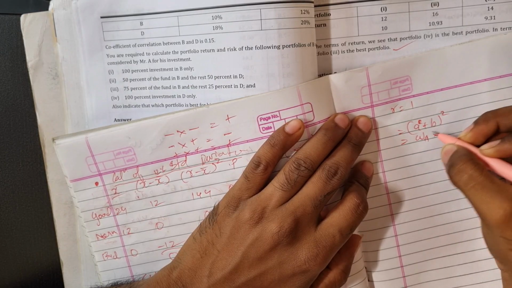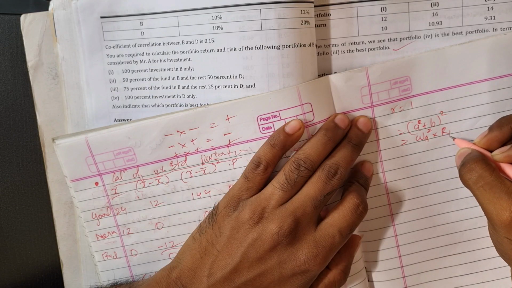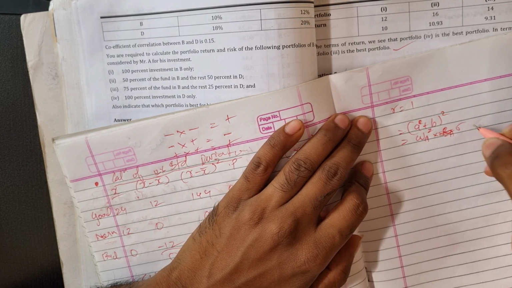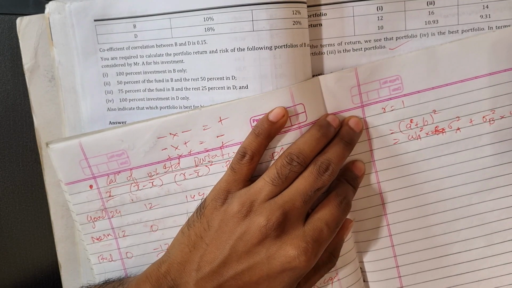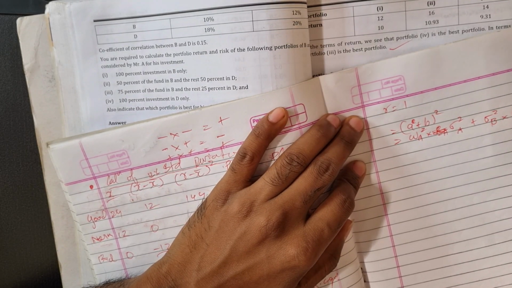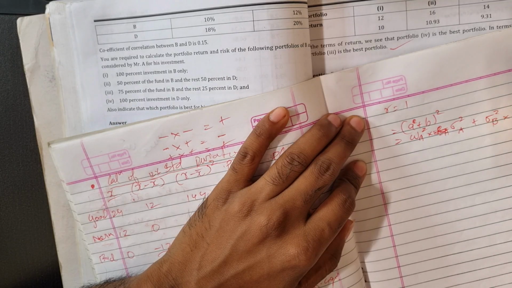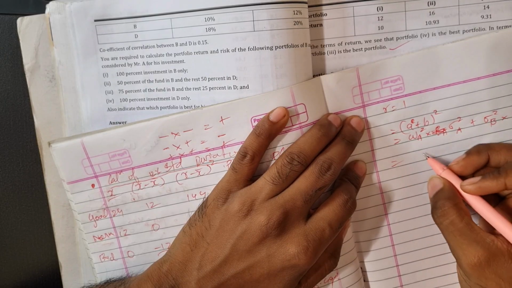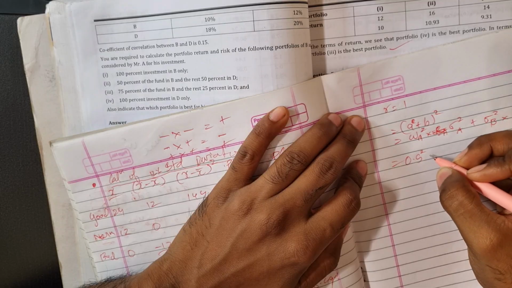Weight of a square into risk of a square plus weight of b square into risk of b square plus 2 into weight of a into weight of b into standard deviation of a, standard deviation of b, correlation of AB, right?